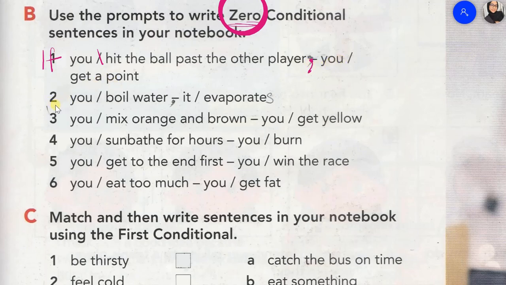Okay, now number 2. You boil water, it evaporates. Okay, if you boil water, comma, it evaporates. Okay, why do we add s here? Because of the pronoun here, it.